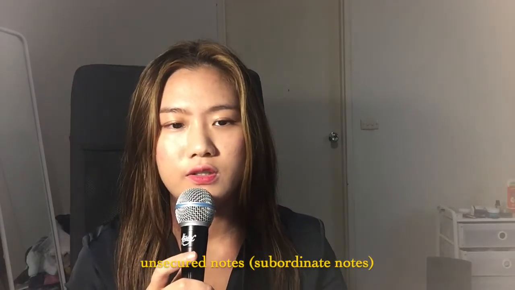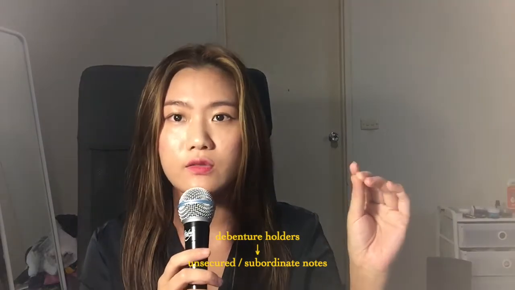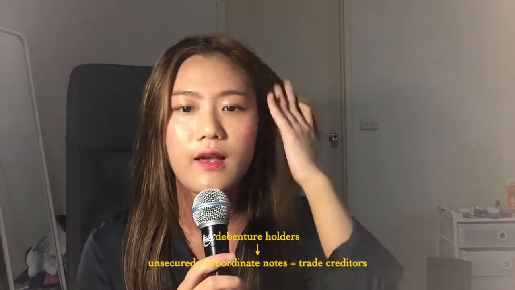Unsecured notes or subordinated notes are a security issued in exchange for a loan. This commits the borrower to a series of periodic interest payments and repayment of the principal on the maturity date. This ranks behind debenture holders, and it ranks equally with trade creditors as it is not secured. This carries a higher interest charge than debentures.